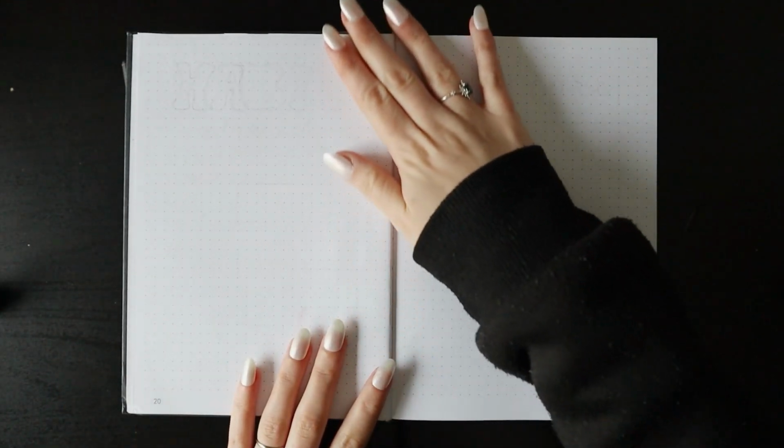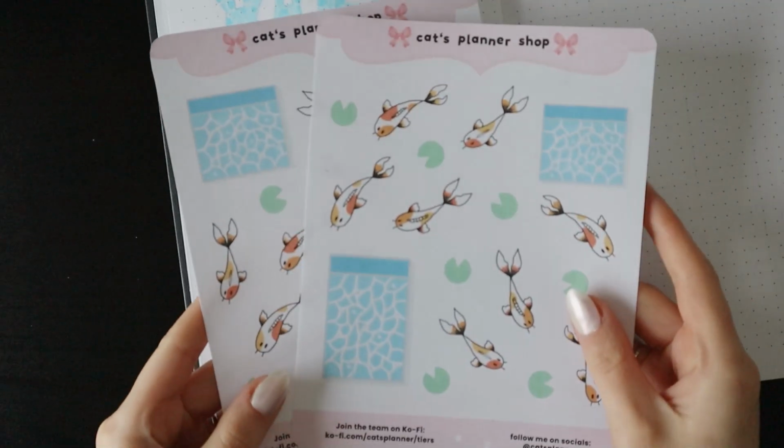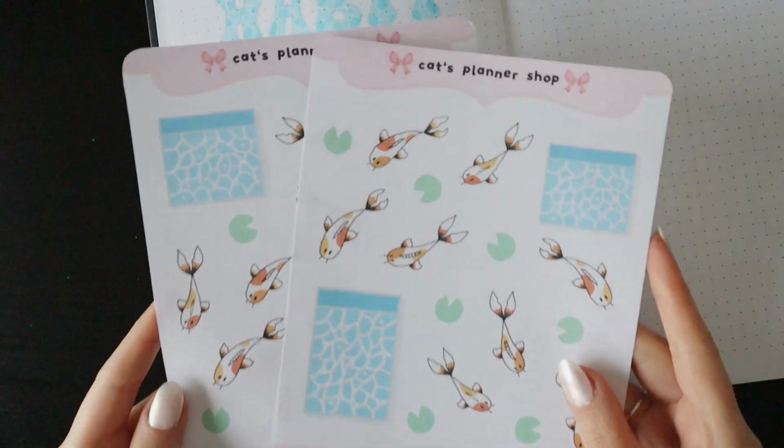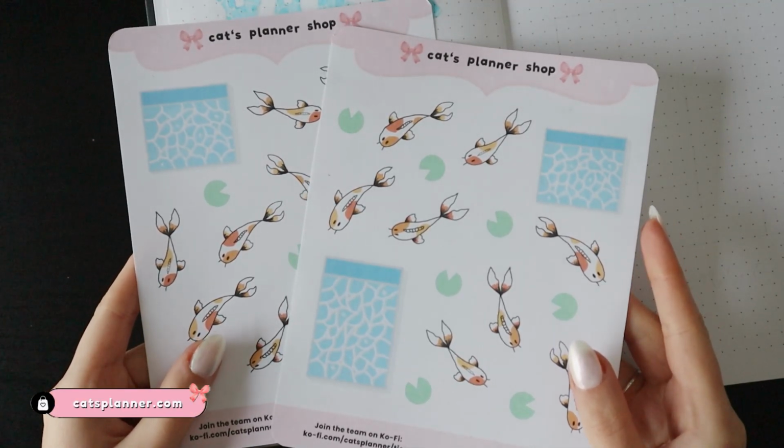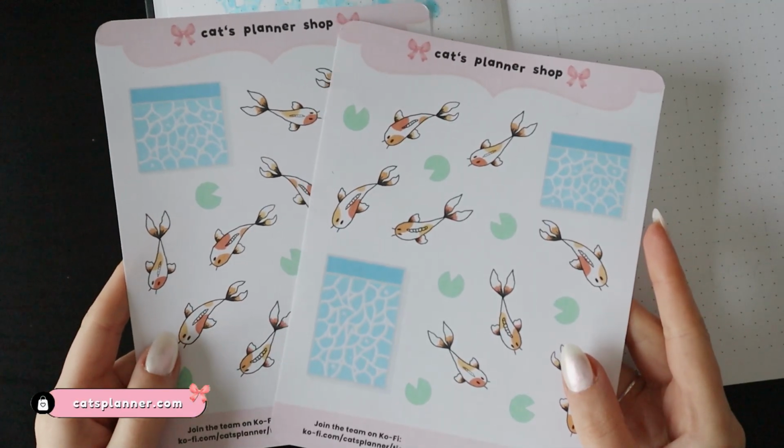The next page for this bullet journal ideas video is going to be a habit tracker, and for the theme itself I'm going to use a sticker sheet that is based on a theme that I already did in my bullet journal, which is koi fish.